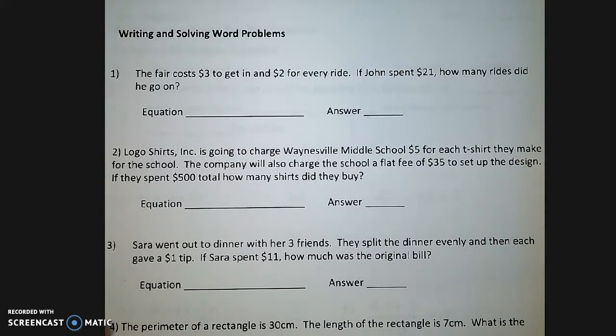All right, so with the two-step equation problems, we are actually going to start out and go through this sheet, and we're going to figure out how to write them. Then we're going to go back, learn how to solve them, and so we're going to go a little different order than we went with the one-step equations.